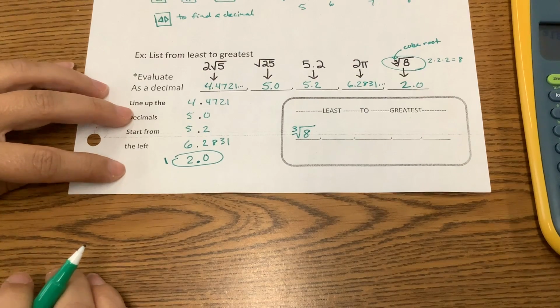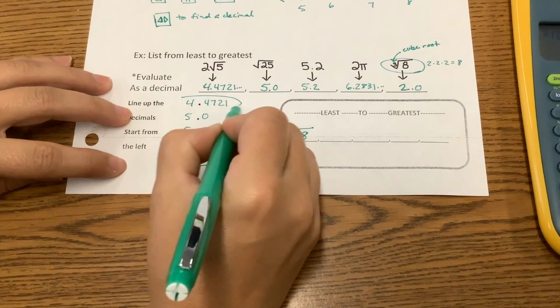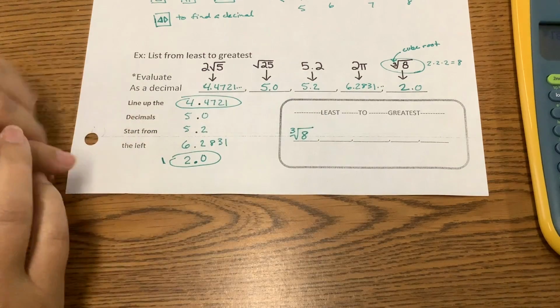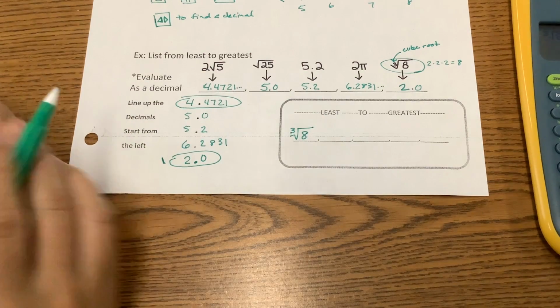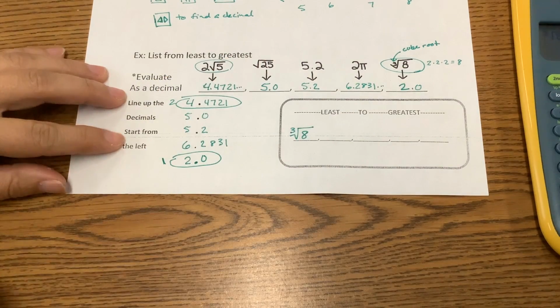What's our next smallest number? So our next smallest number would be that 4.47, which is 2 square root of 5.